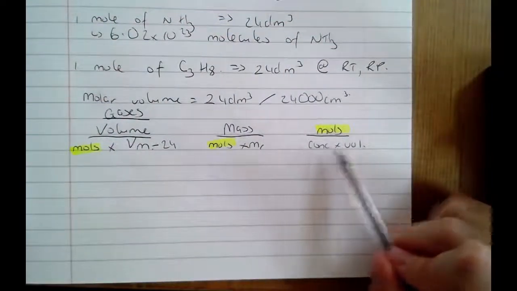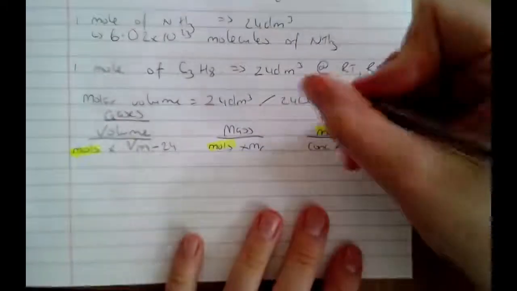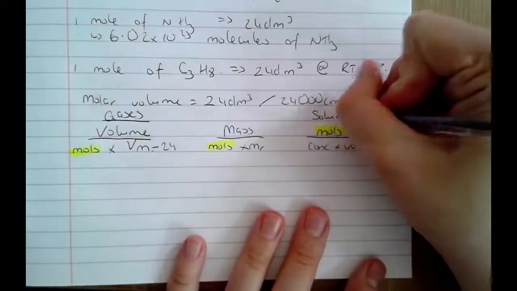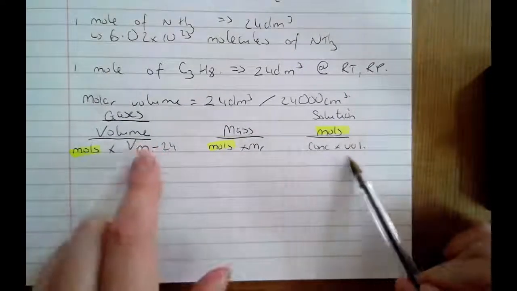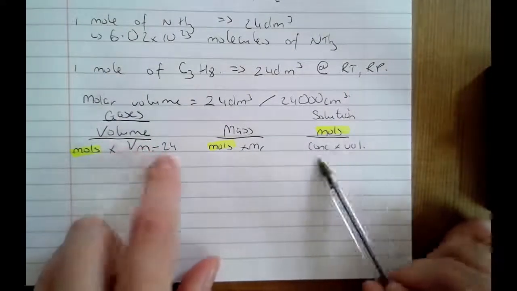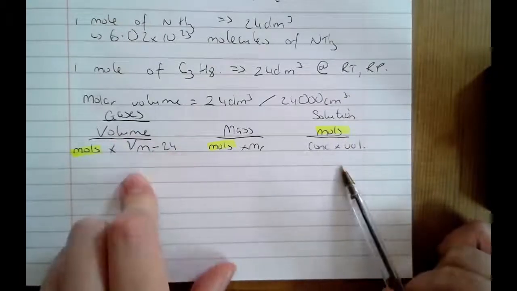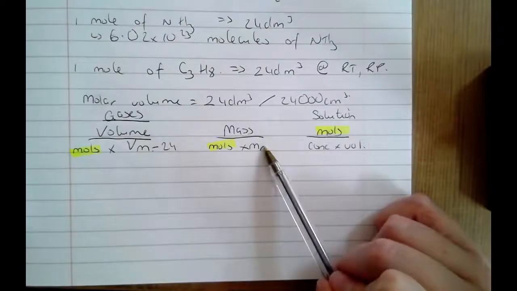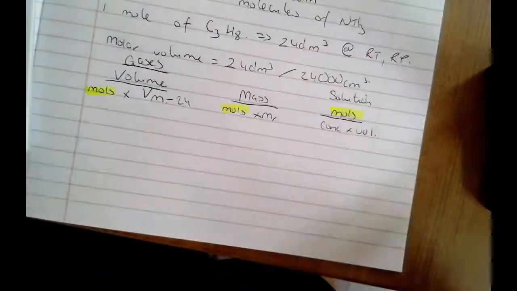If they want you to use this triangle, then they're going to give you volume and they're going to give you concentration, and you're going to be using this triangle when you're talking about solutions. So it should be obvious from the information they give you which triangle they want you to use, but make sure you know all 3. And then again, sorry, with this one, you can always find formula mass using the large numbers on your periodic table.